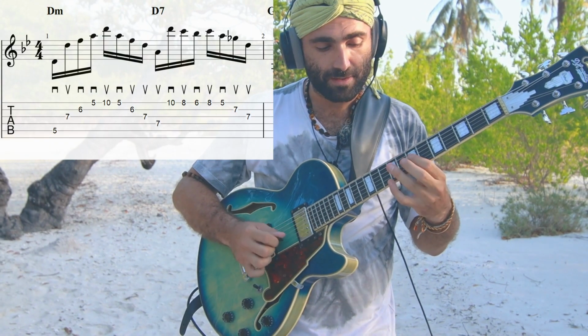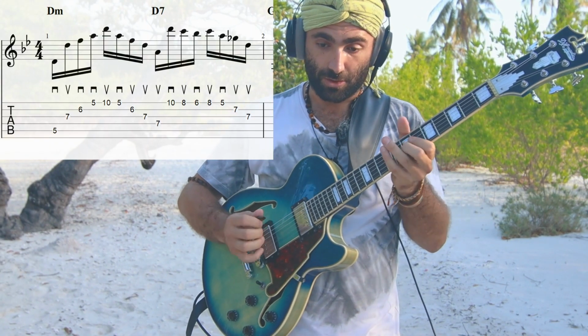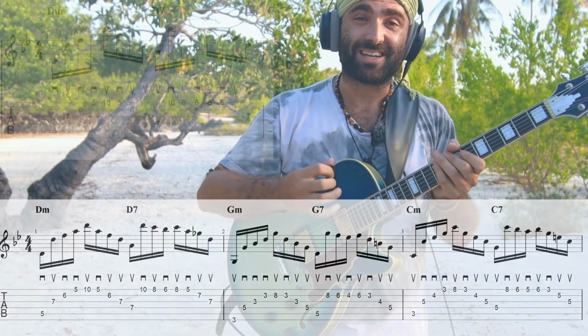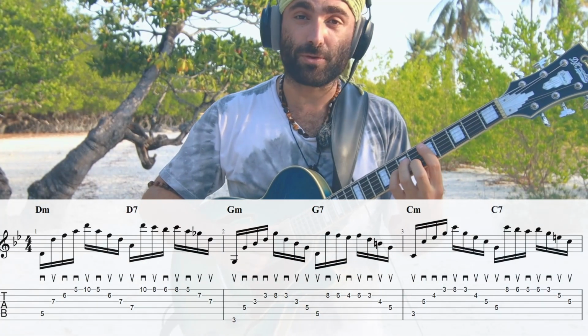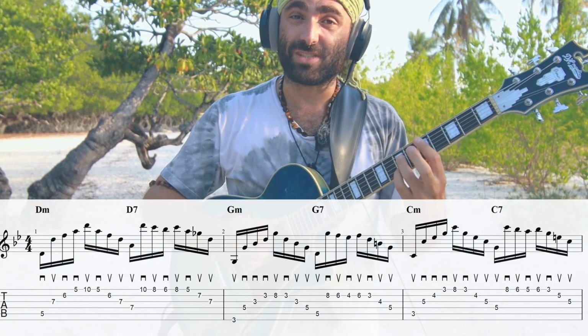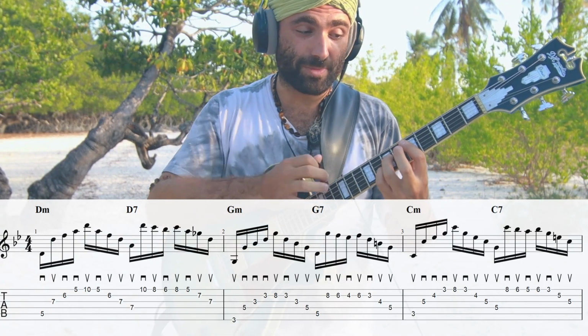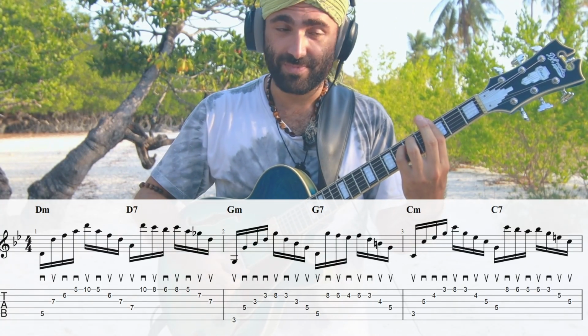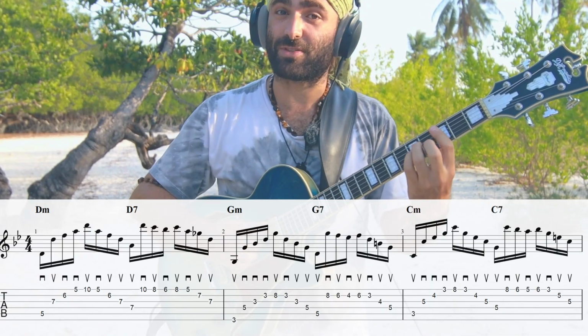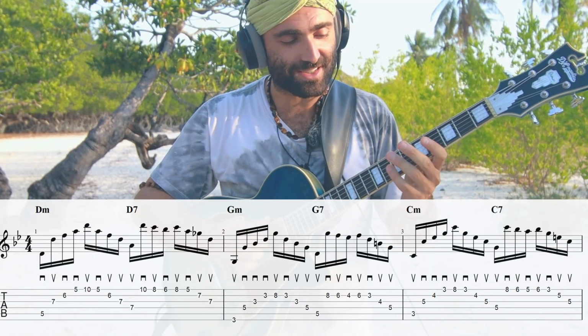And then on the returning we have a D dominant arpeggio. So we're going from D minor to D dominant because the D dominant takes us to the G minor. And then we go to a G dominant which takes us to the C minor, and then we go to a C dominant which takes us to the F major.